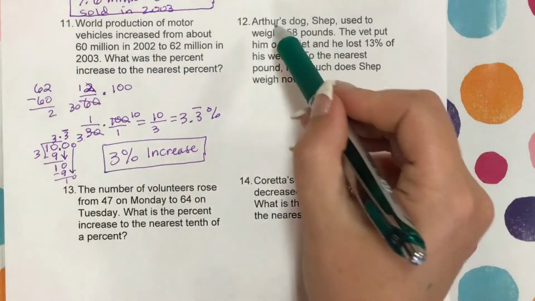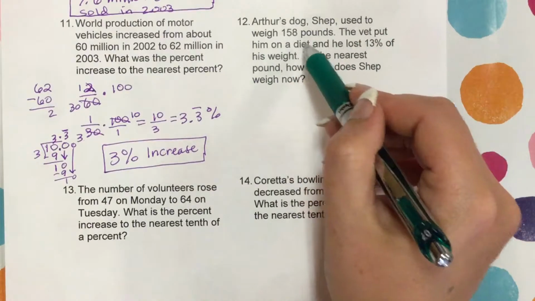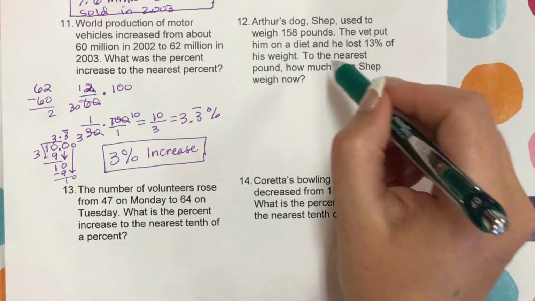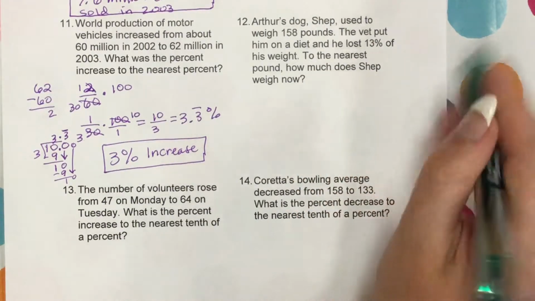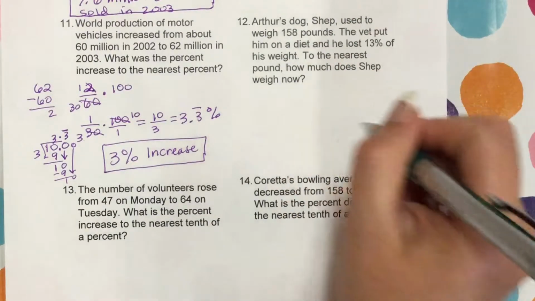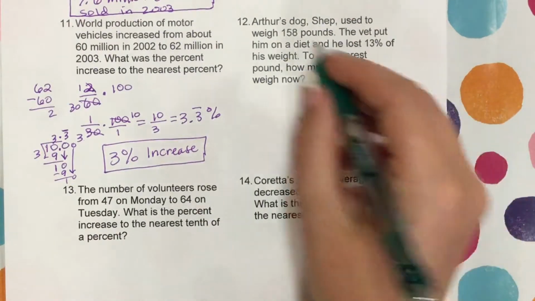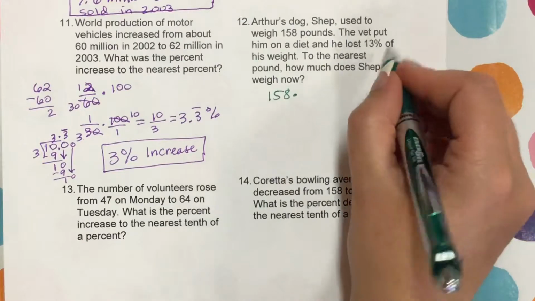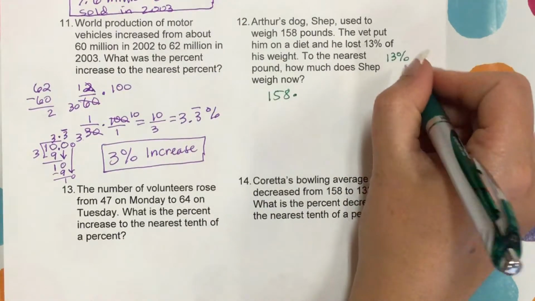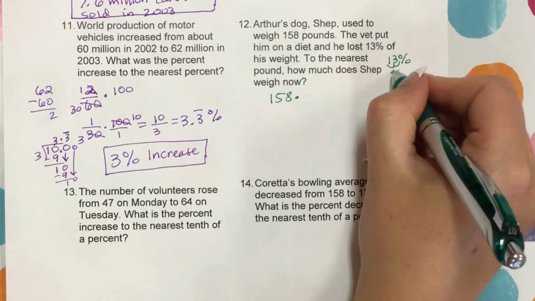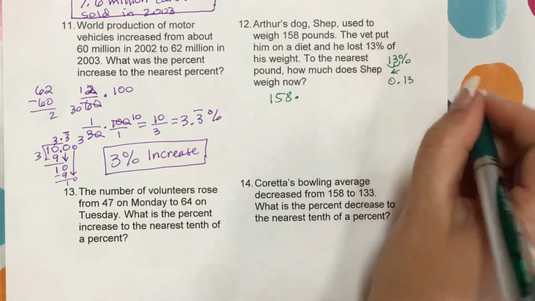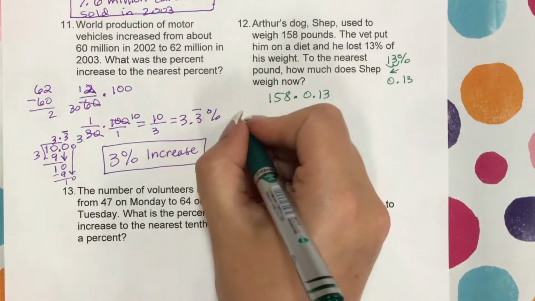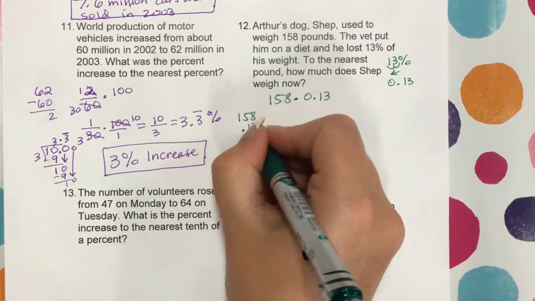Problem 12 states that Arthur's dog, Shep, used to weigh 158 pounds. The vet put him on a diet and he lost 13% of his weight. To the nearest pound, how much does Shep weigh now? Okay, to figure this out, we're going to start with 158 pounds. And we're going to multiply it by 13% in the form of a decimal. We move this over 2 places to the left, which means we end up with 0.13. That's what we're going to multiply by. So over to the side, I'm going to go 158 times 0.13.